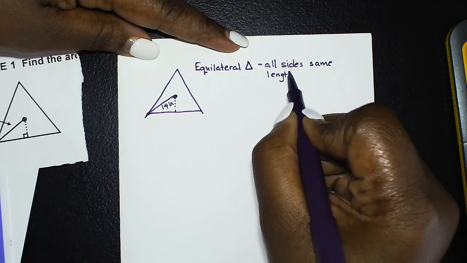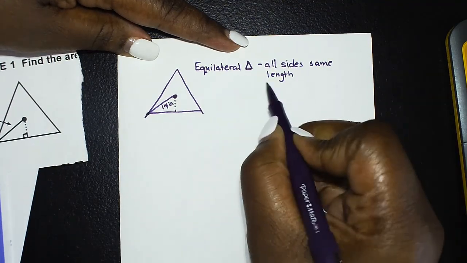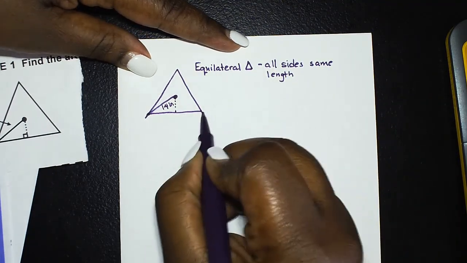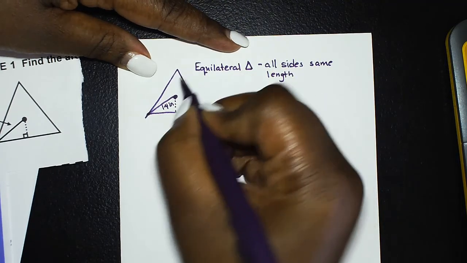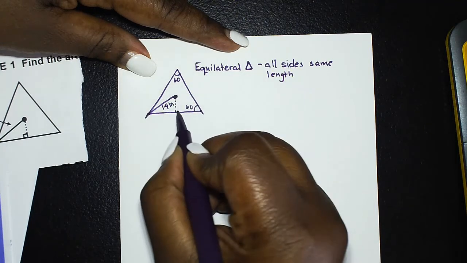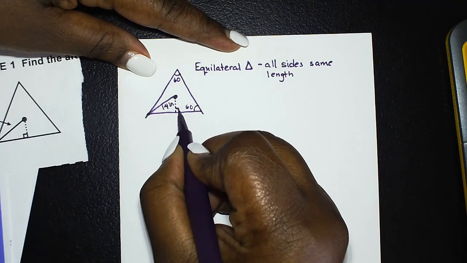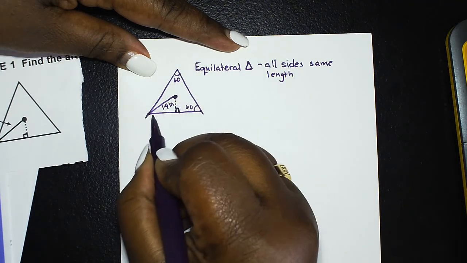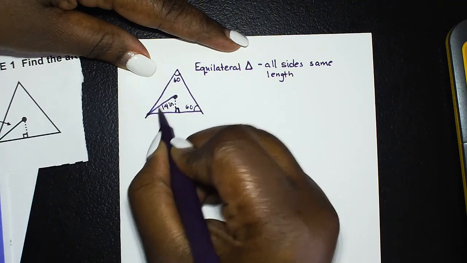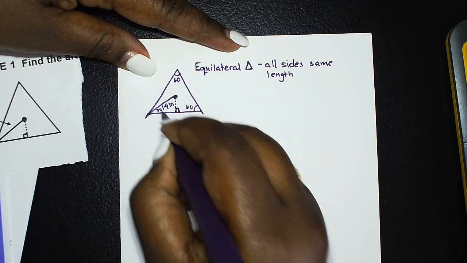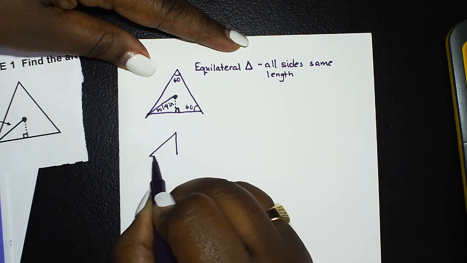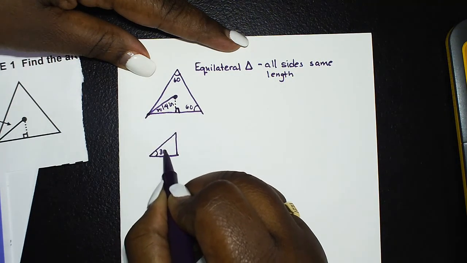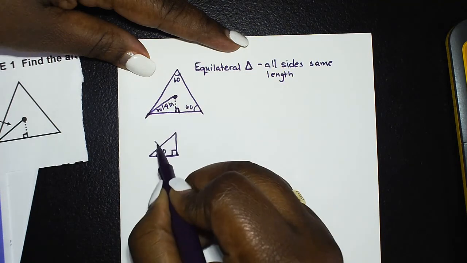What does that also mean? That implies that all the angles are also equal. So that means that all the angles of this are 60 degrees. And this height is perpendicular. So I have a little small triangle inside a triangle. This is 60, that's 60, and this 60. When I divide it in half, it becomes 30. So I have a smaller triangle with the angle here being 30. This is 90. This is 14.